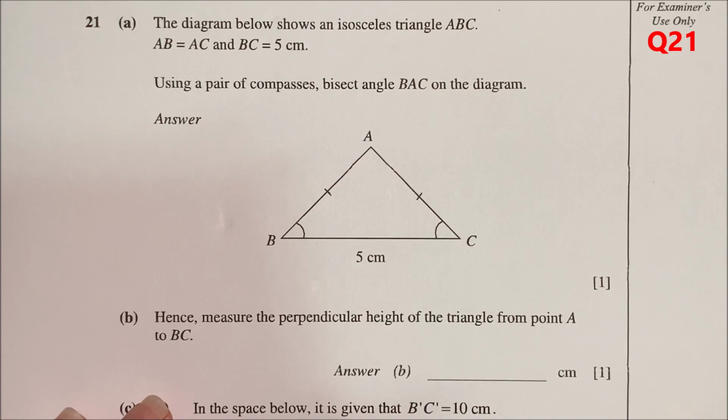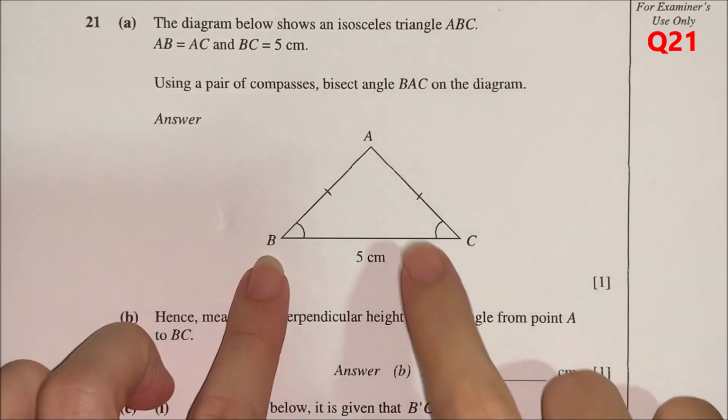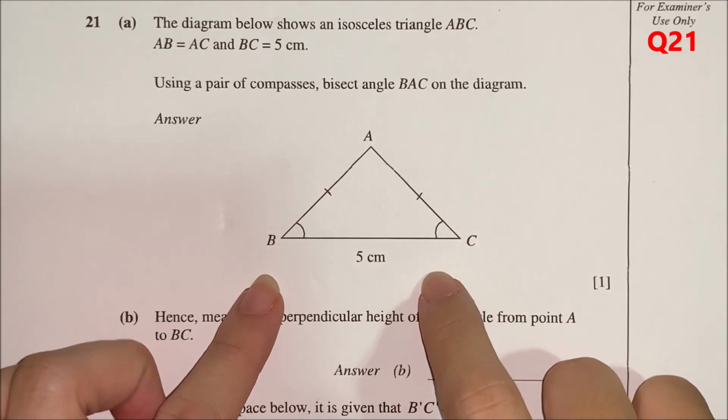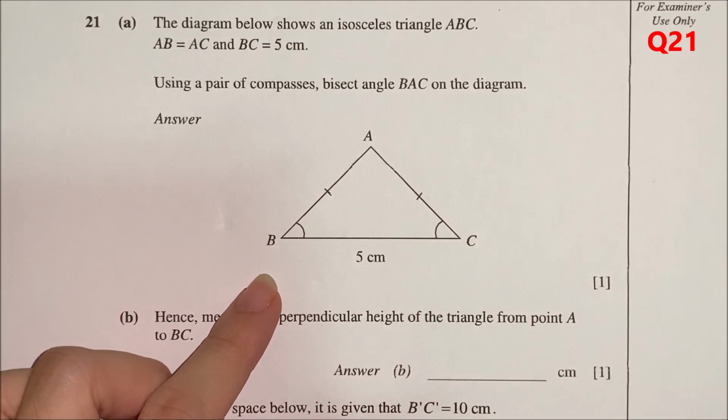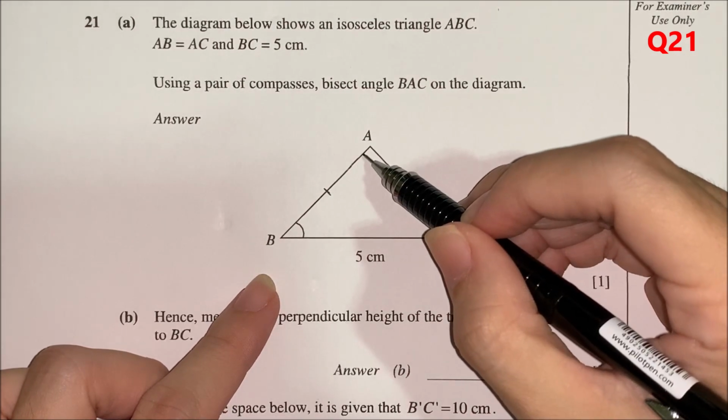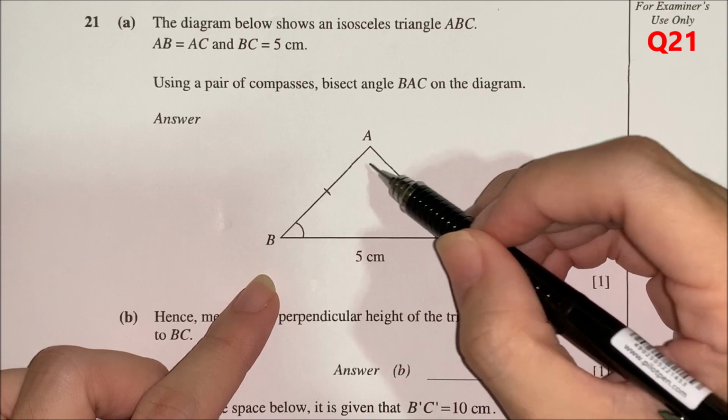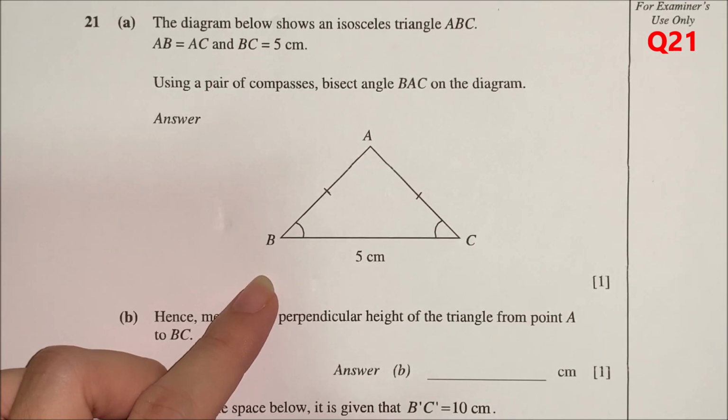Okay, hi everyone. Question 21 is a construction question, where you have an isosceles triangle ABC, where AB and AC are of the same length, and BC is 5 centimeters. You want to use a pair of compasses to bisect the angle BAC on the diagram. So this is angle BAC. I want to cut it exactly into half using a pair of compasses.